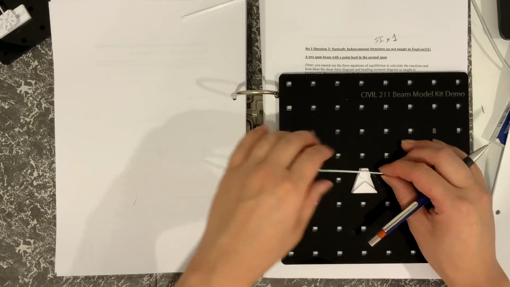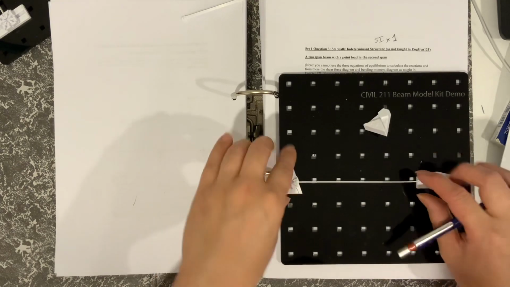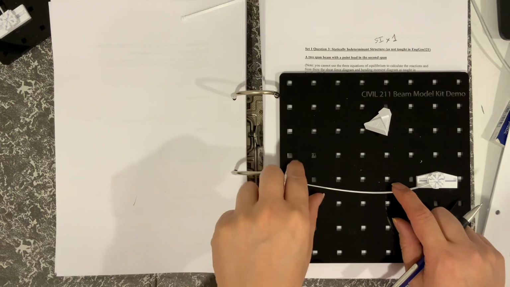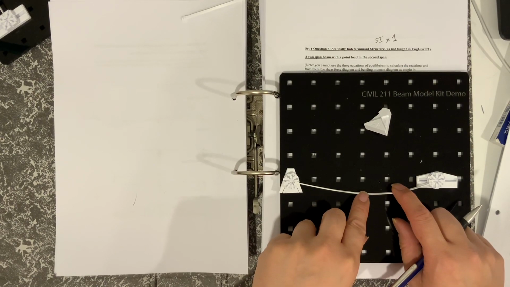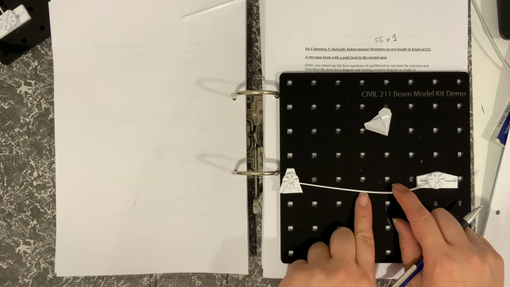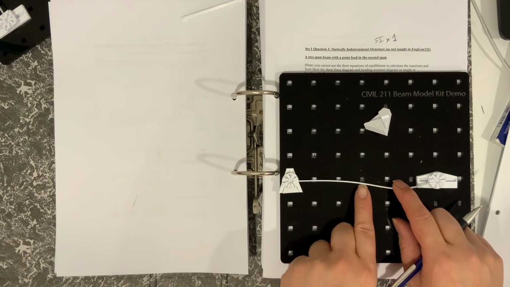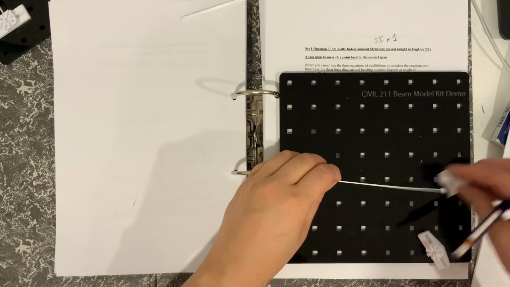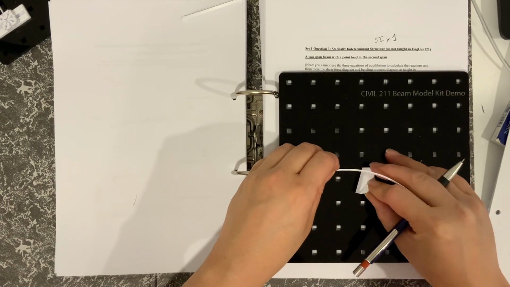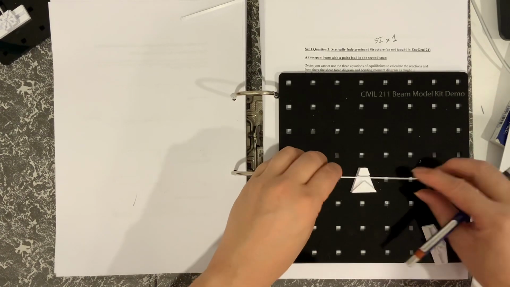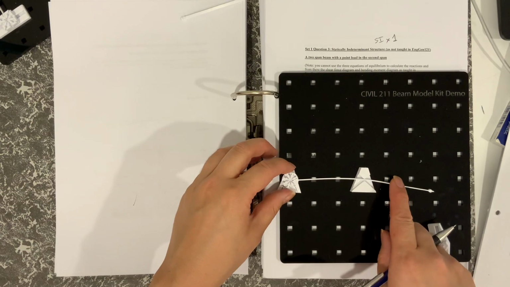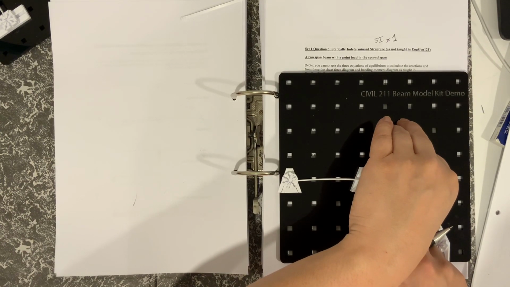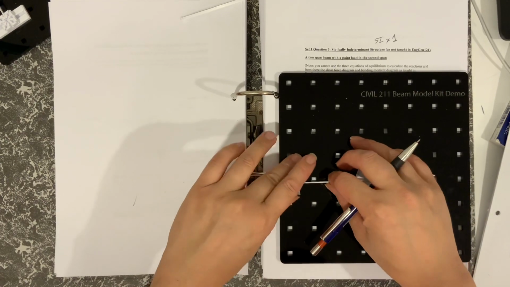Now, if that had disappeared, and I stick that there, you can see that point has gone down. So the reaction must be upwards to restore it. So that must be an upwards reaction at that point. If we put that there, then that must also be an upwards reaction to go back to zero.